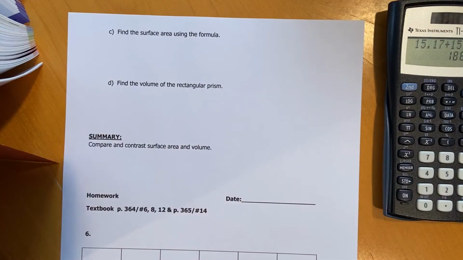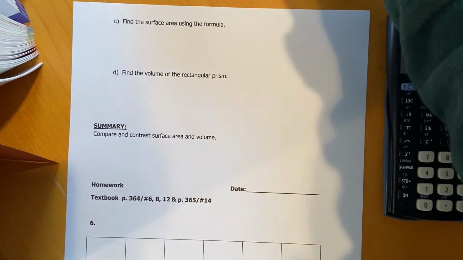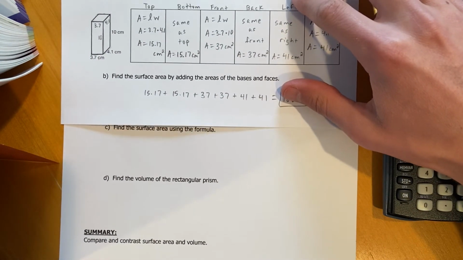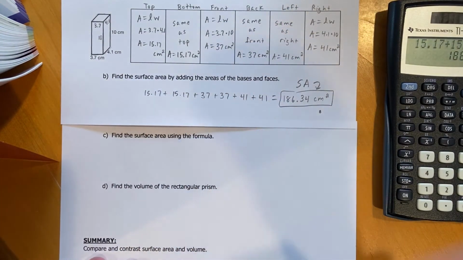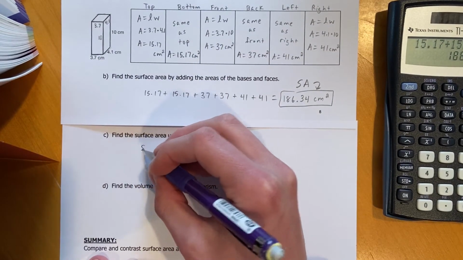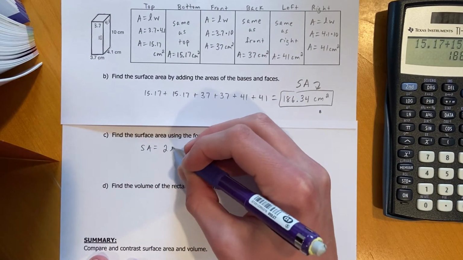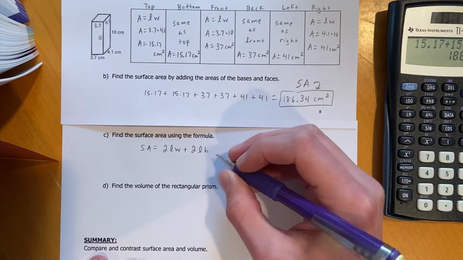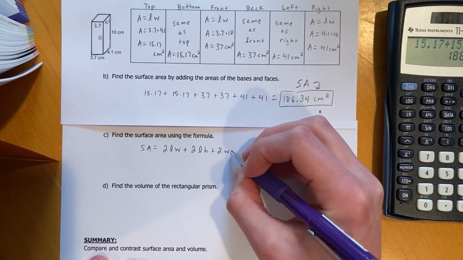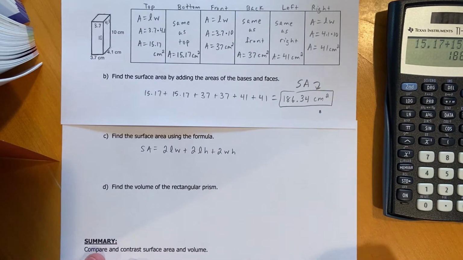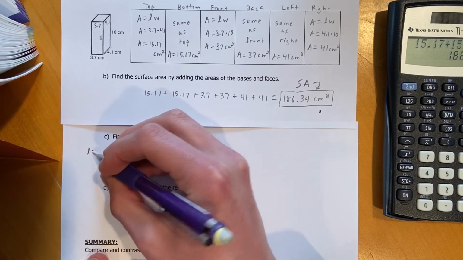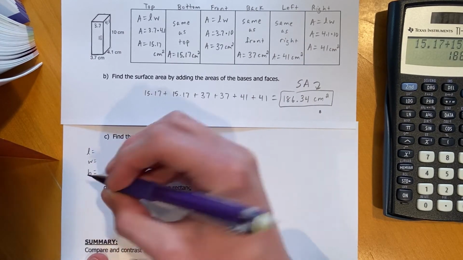We're going to find the surface area of this same prism using our formula. So I'm going to bring this over here so we can see it as a reference. Let's write down our formula first. Surface area equals 2LW plus 2LH plus 2WH. I want to keep nice and organized, so I'm going to write down my length, width, and height on the side here.